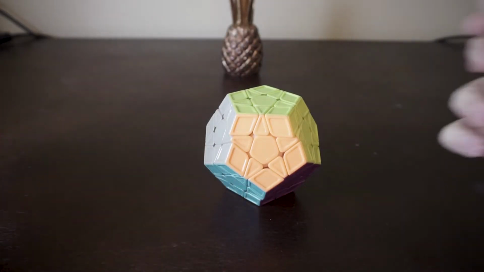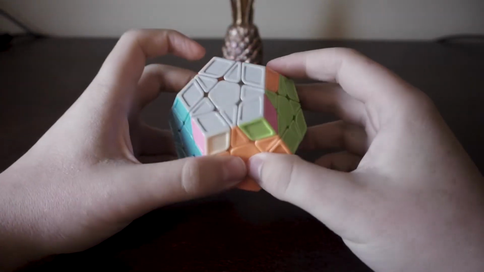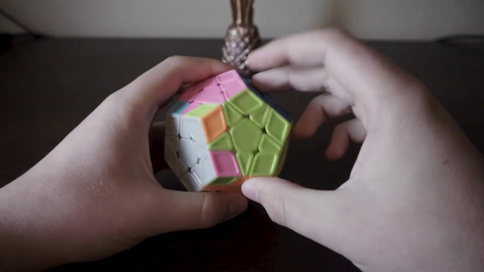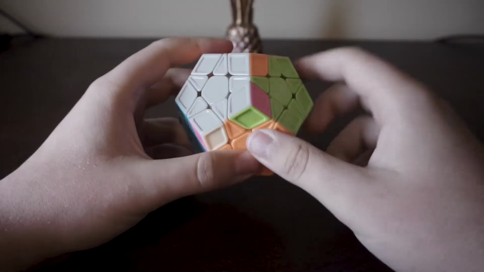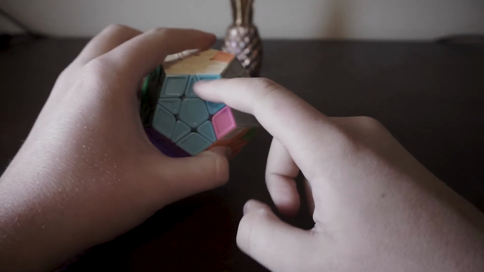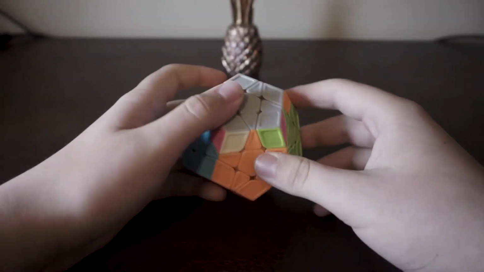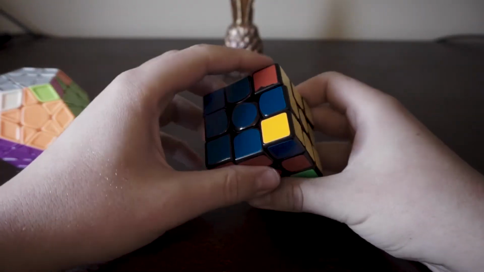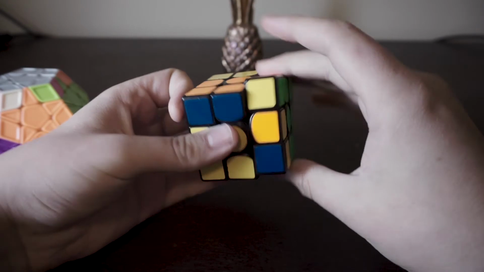Now for the third case, we have a very familiar case. It is this case. So as you can see, these two have matching colors, and yeah, they're green, they go here, blocks here on the left. And this is just an E-perm. So on 3x3, as you can see, E-perms, same deal. So you would solve it like that.